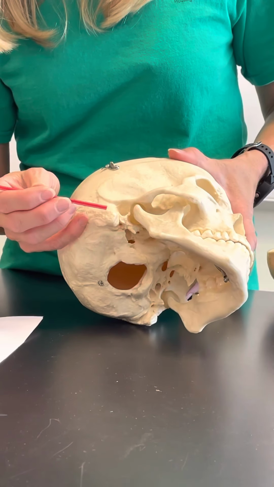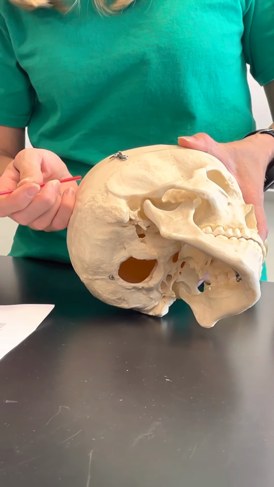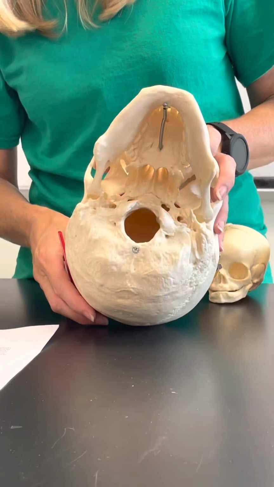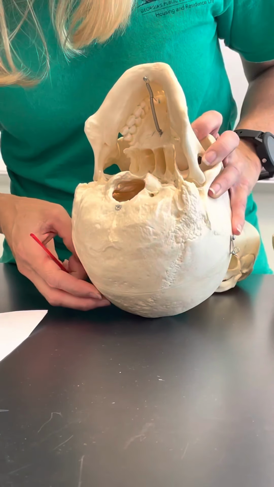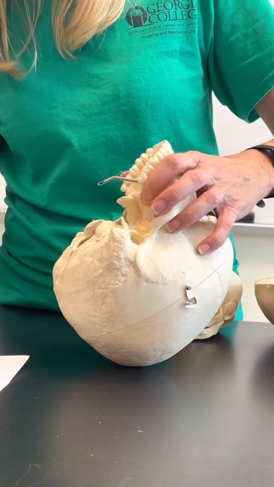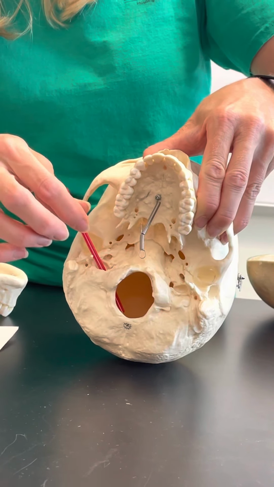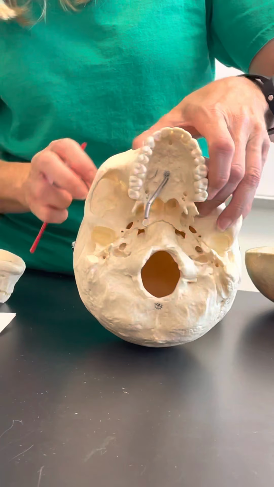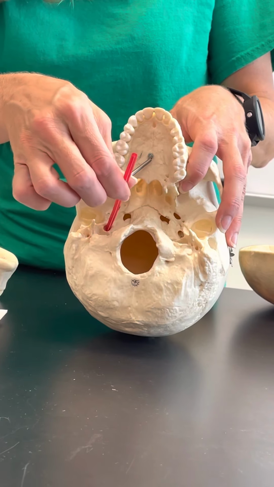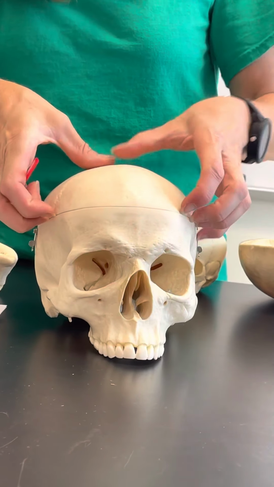You can also see on here the external acoustic meatus. So that's the hole right there that leads into the ear. And on the inferior aspect, we can see a couple more holes, 2 more holes. Let me move this. See the jugular foramen, which is a hole that allows for the jugular vein to pass through. And close to it is the carotid canal. That allows for the passage of the carotid artery to deliver blood to the brain.